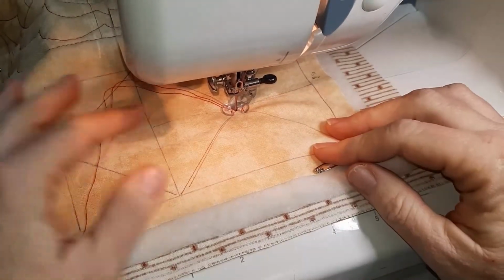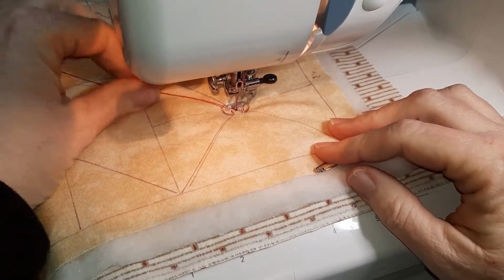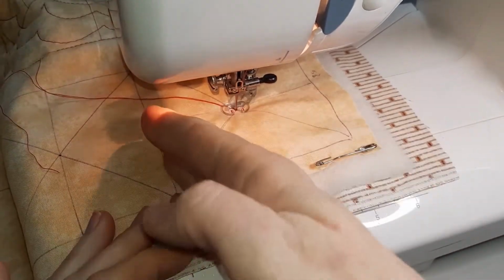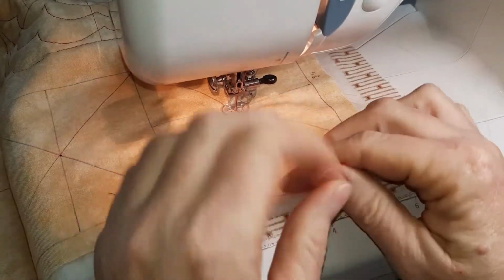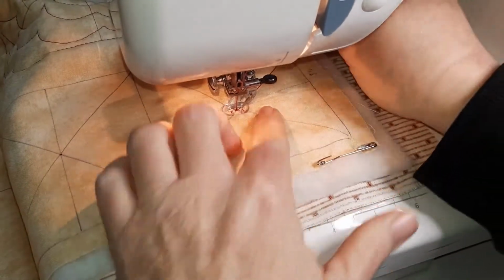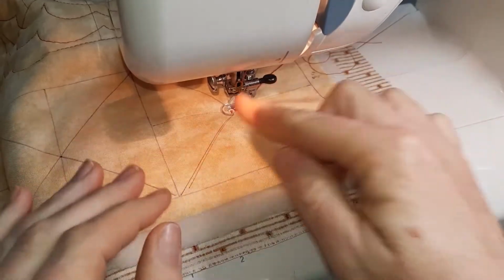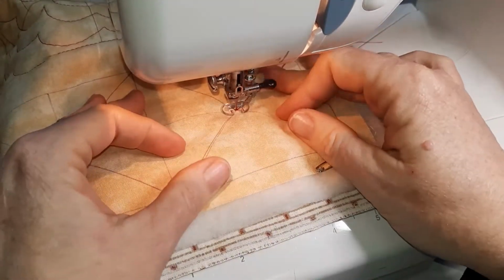Block 58. Now with this one, I sort of want my bulk to start on this side because it's a rectangular block. So I'm actually going to put my threads that side, and I'm going to start the other way.